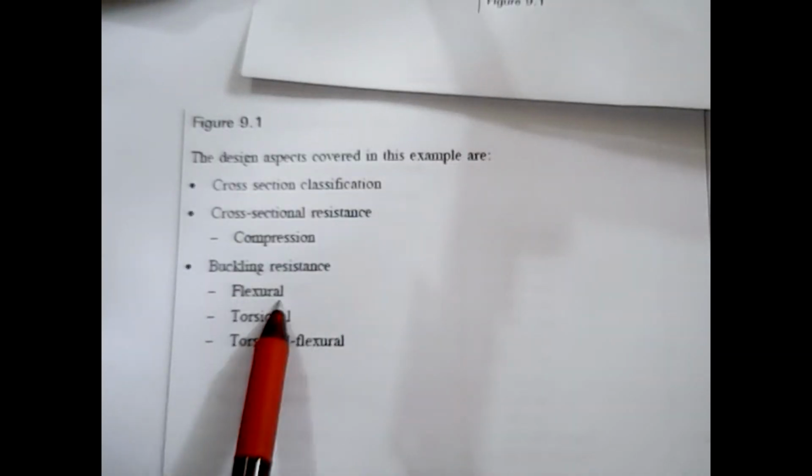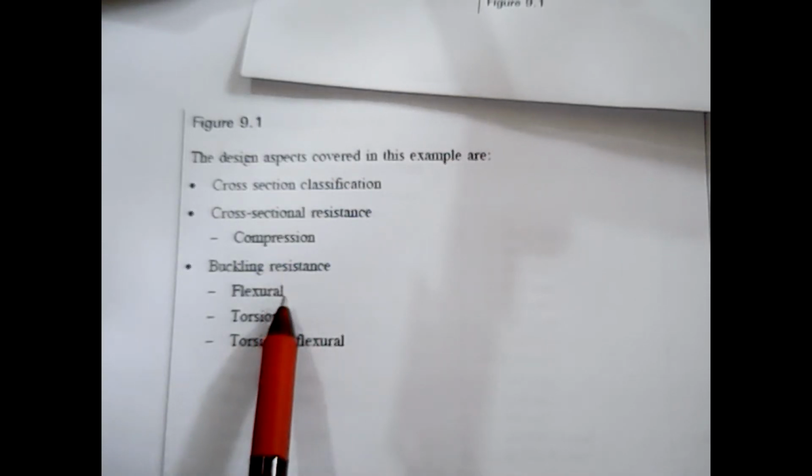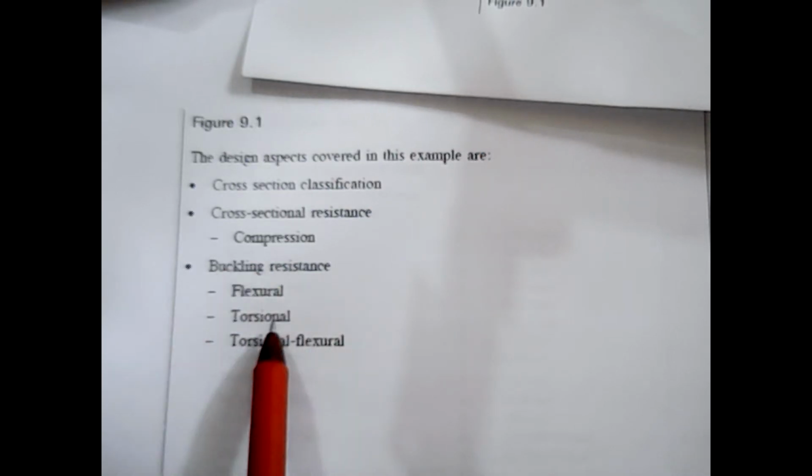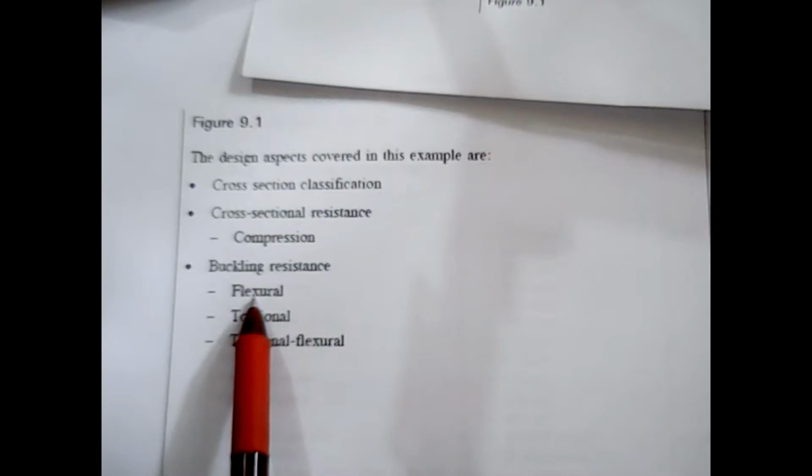You need to check whether it can resist flexural, torsional, and torsional-flexural buckling. If you want to know what is meant by flexural, torsional, and torsional-flexural resistance, you can refer to the previous lecture, which explained the buckling resistance or buckling types of failure for a compression member.